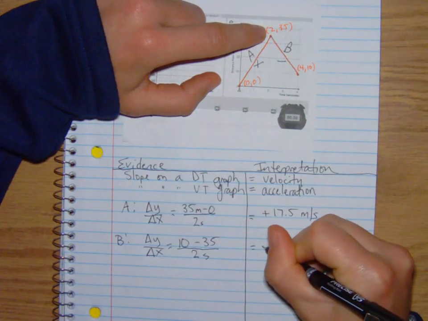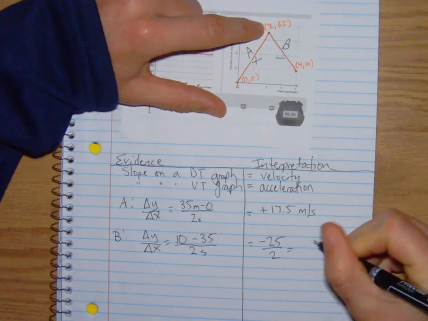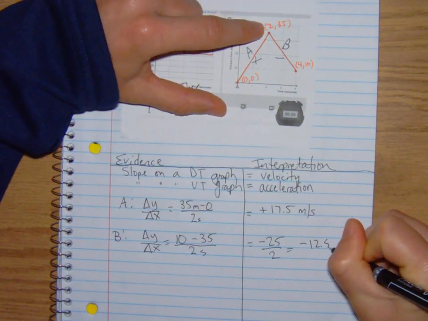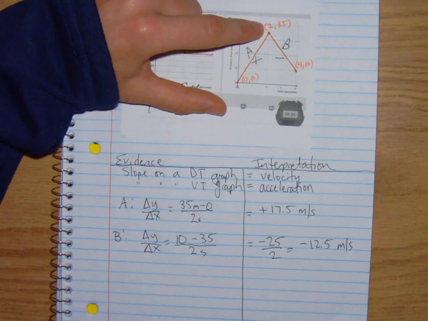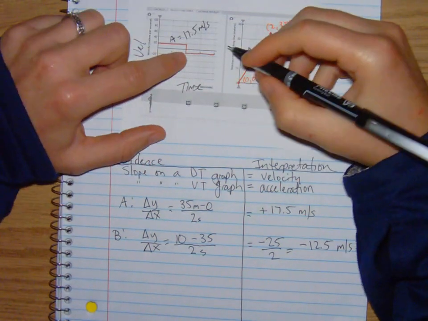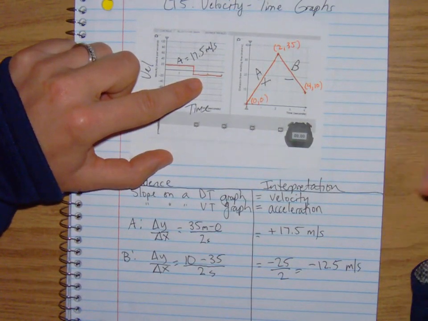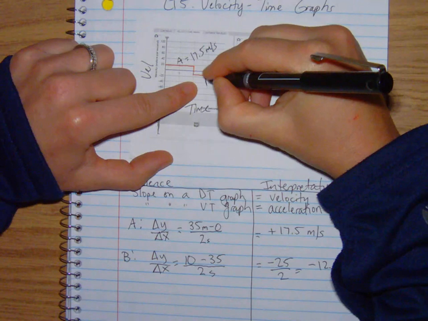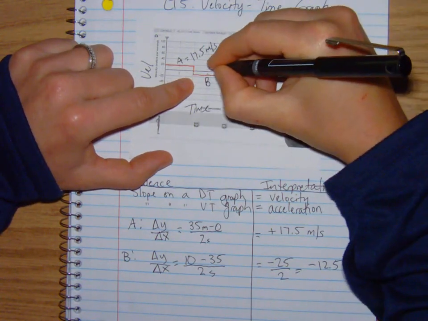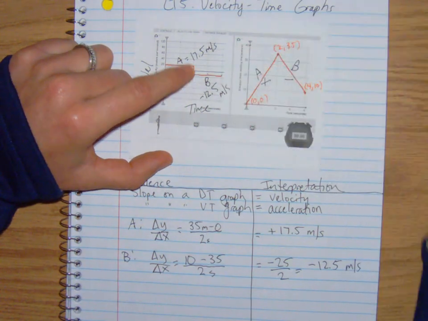And so we have a negative 25 divided by 2, which is a negative 12.5 meters per second. And so if you take it over here now and look at its matching velocity time graph, that makes sense now. That's line B, and it's negative 12.5 meters per second.